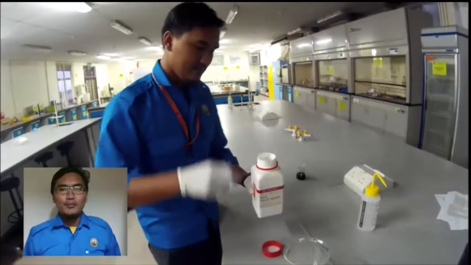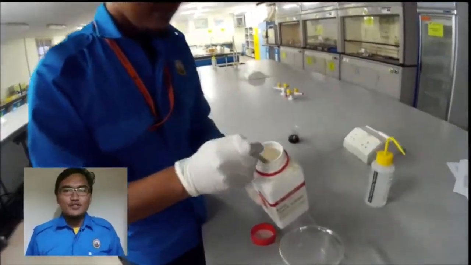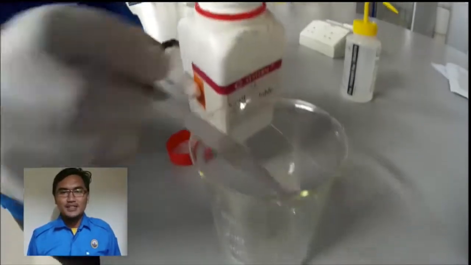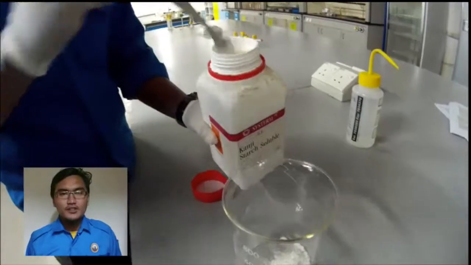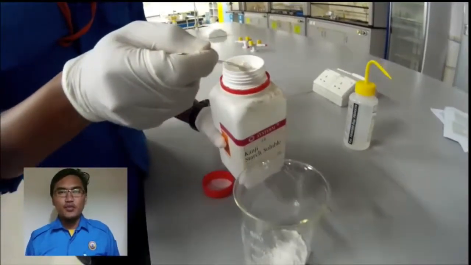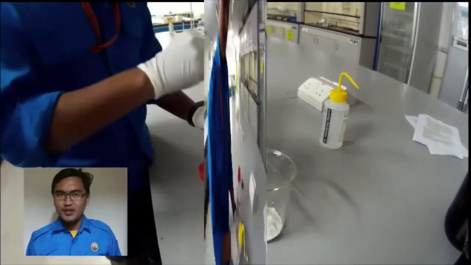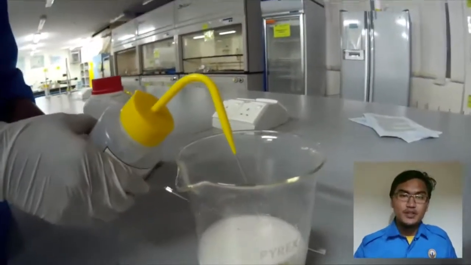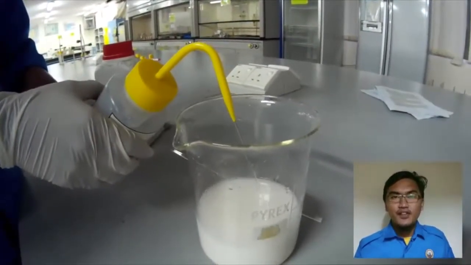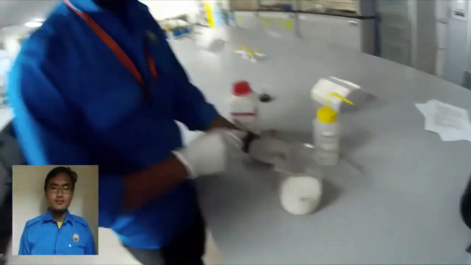First step, pour 10 spatulas of soluble starch into a 1000 ml beaker, and make sure all safety aspects are followed before running the experiment. After that, pour the distilled water into the beaker until it reaches 500 milliliters.